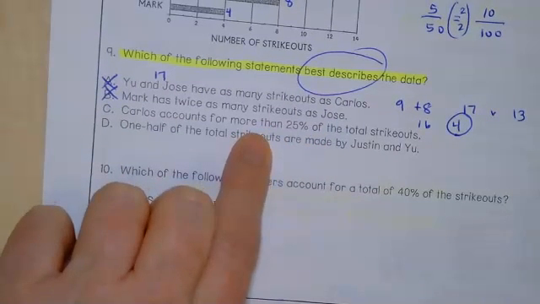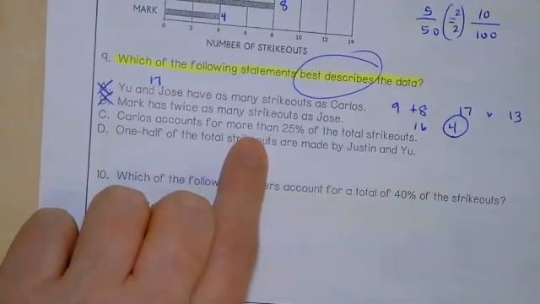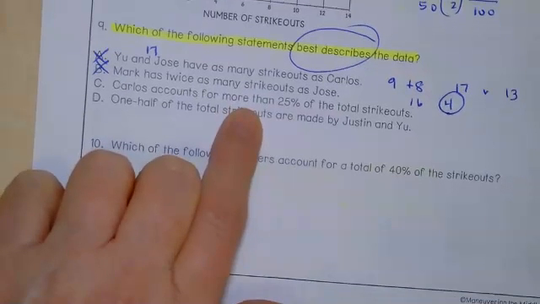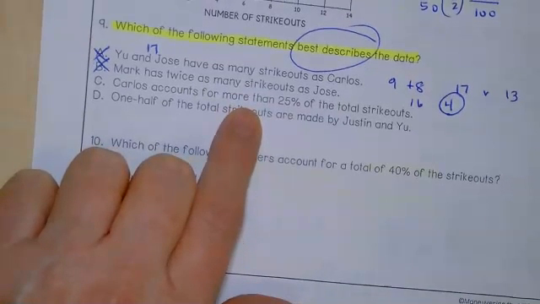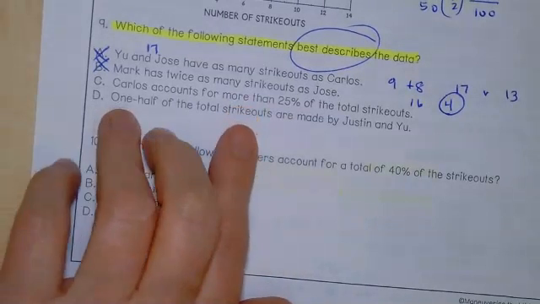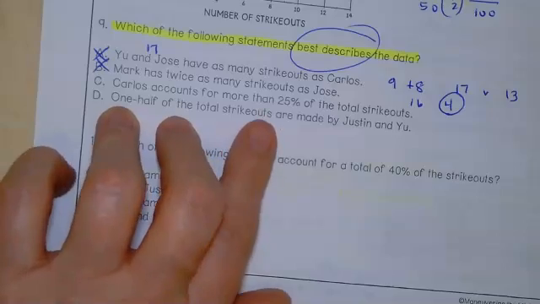What's 1/4 of that? It's 12.5. Think about it. Half would be 25, right? And half again, half of 25 would be 12.5. So my question is, does Carlos have more than 12.5?